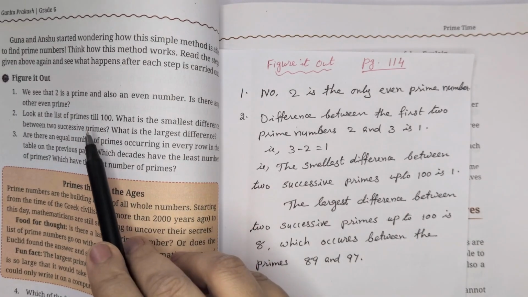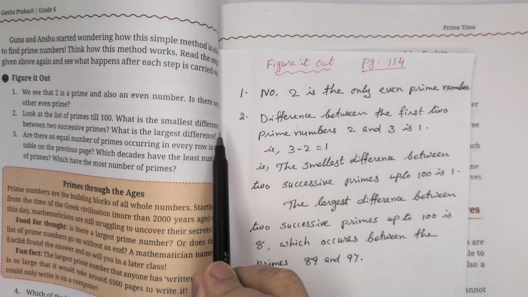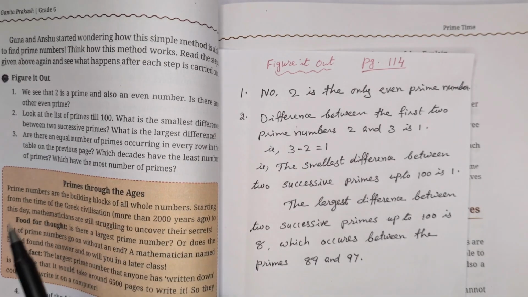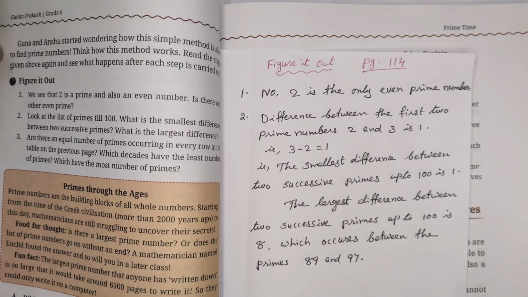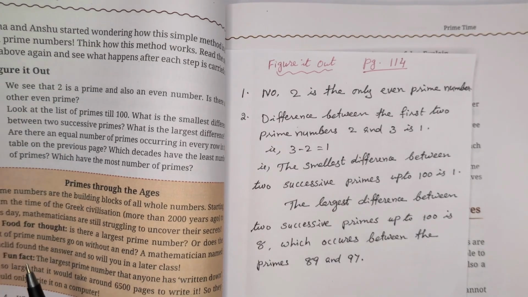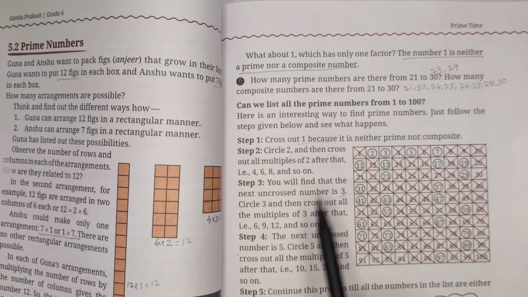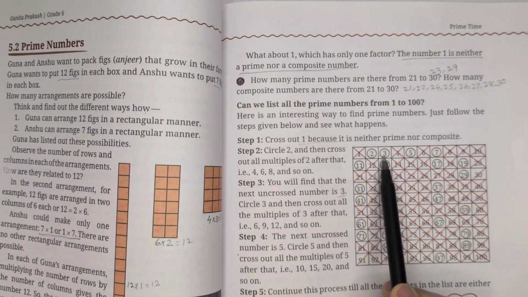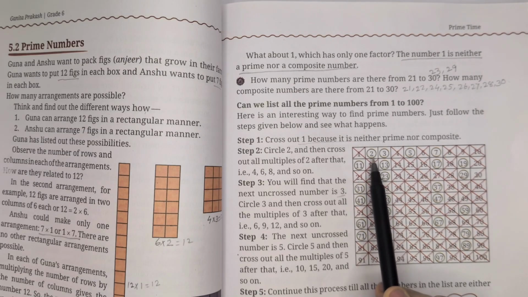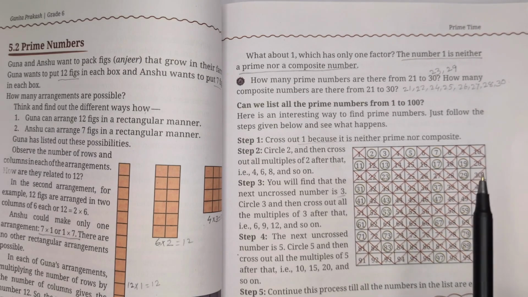Second question: look at the list of primes till 100. What is the smallest difference between two successive primes and what is the largest difference? So we have to look at the previous page, that table from 1 to 100 with all the primes. Here we can see the smallest difference. These two are the nearest primes, 2 and 3. The smallest difference between them is 1. 3 minus 2 is 1.